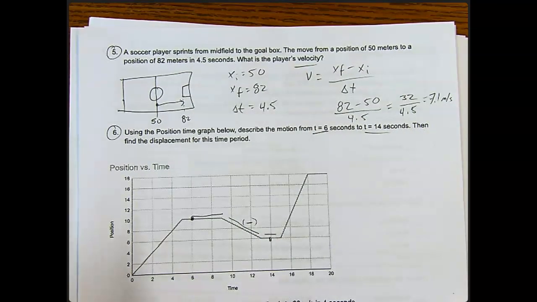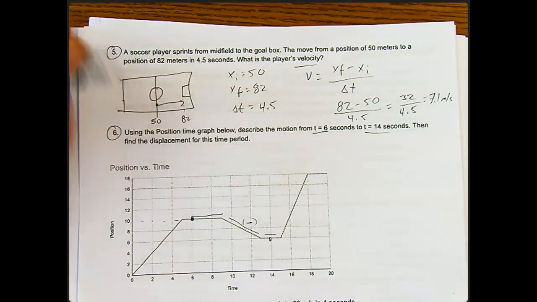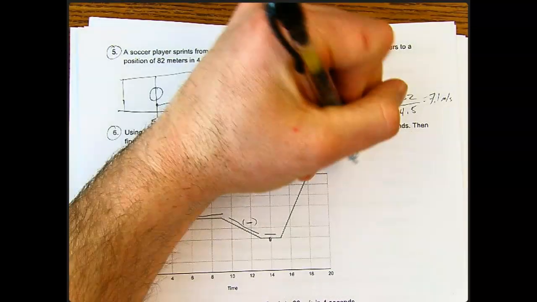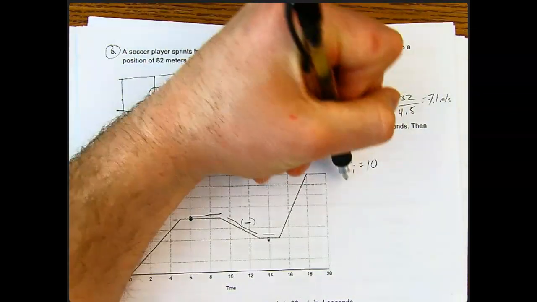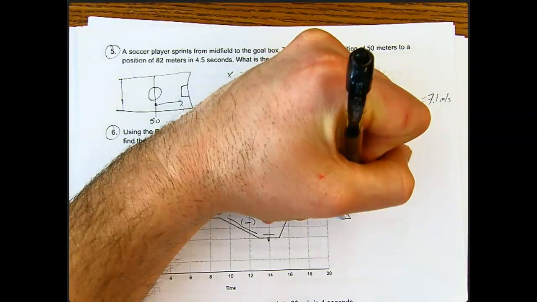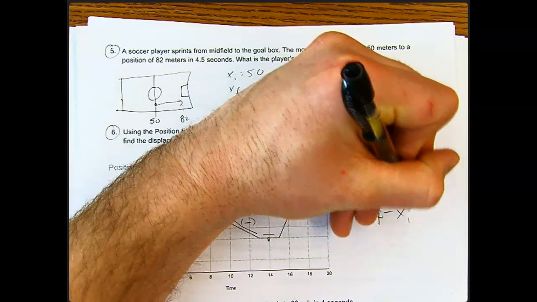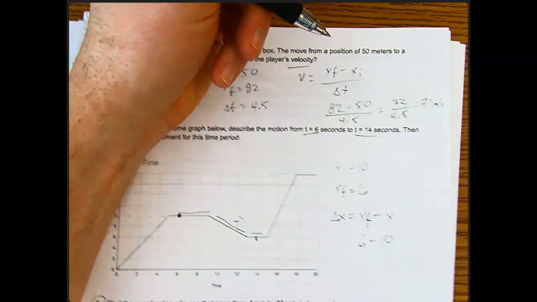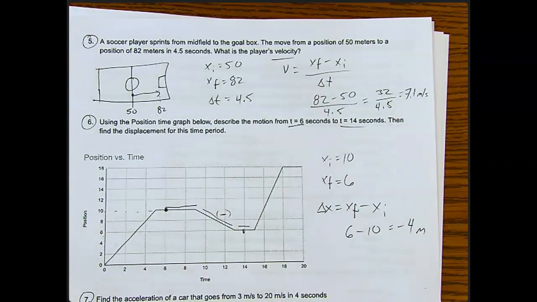And then if I was trying to find their displacement, well, it looks like they started at 10 and they ended at 6. So their initial position was 10. Their final position was 6. And so their displacement is final minus initial. That would be 6 minus 10, which is -4. -4 meters. Okay.